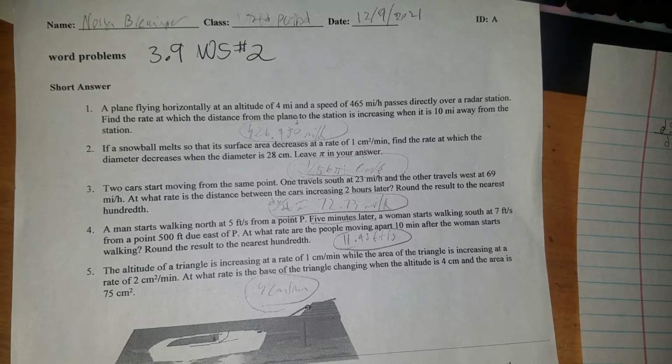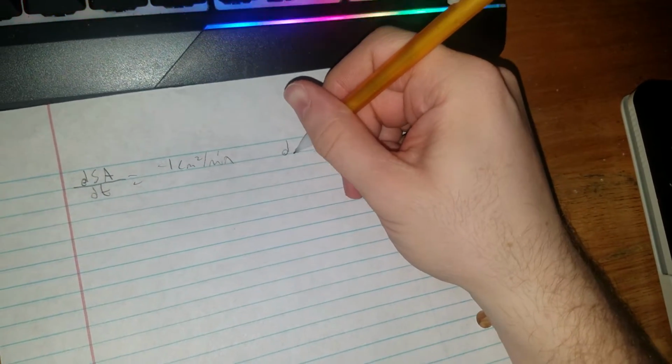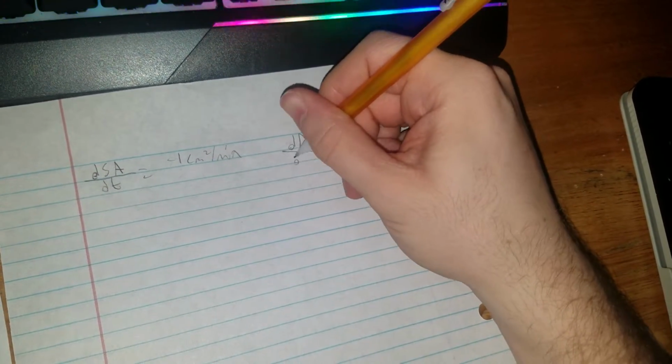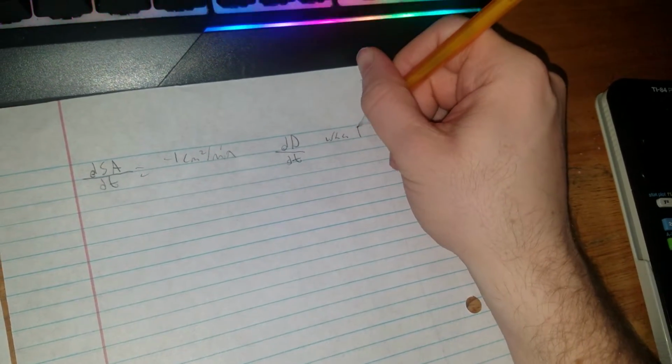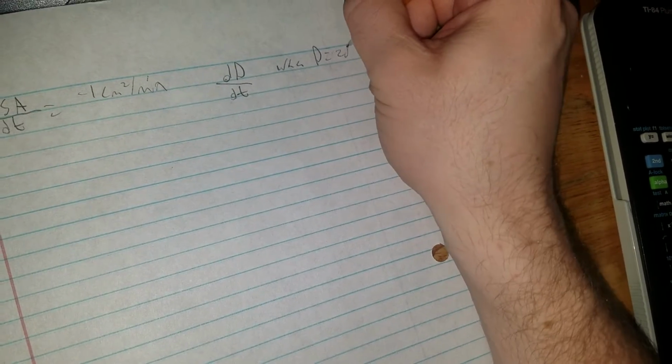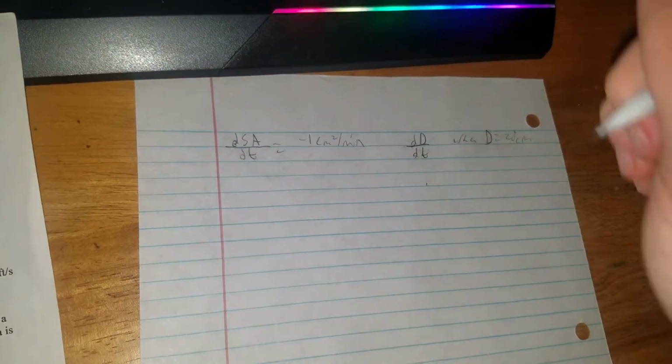Find the rate at which the diameter decreases when the diameter is 28 centimeters. So we're going to find the rate at which the diameter is decreasing. So dD over dt. We'll make capital D the diameter, when diameter equals 28 centimeters. Okay, I'm going to fix my handwriting here. All right, so how are we going to do this?